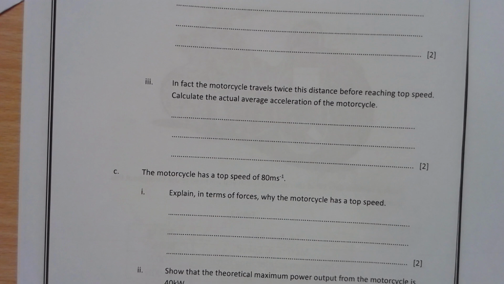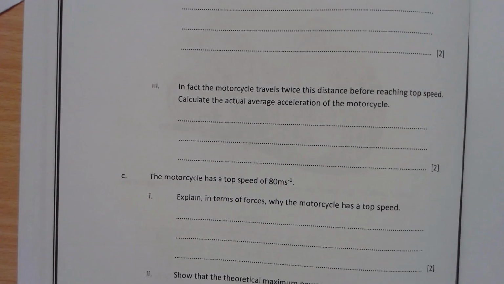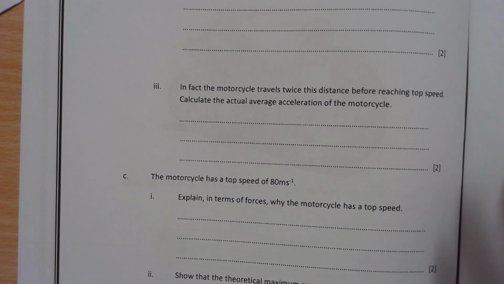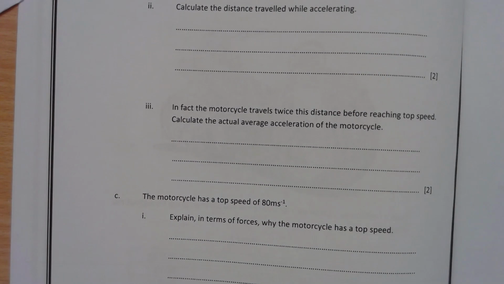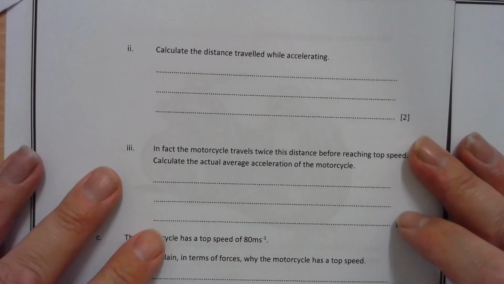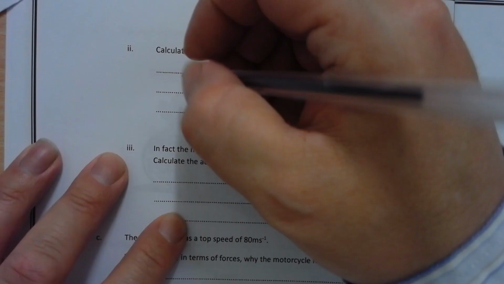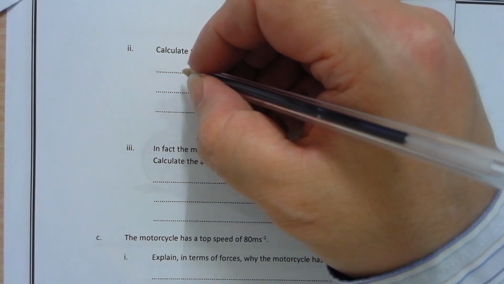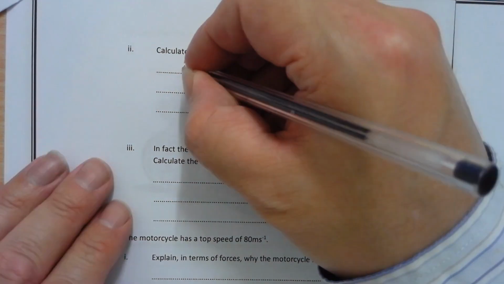The next part of the question is to do with calculating the distance travelled while accelerating. So we're still playing with SUVAT equations. Let's just go off the camera a little bit there. There we are. Calculate the distance travelled while accelerating. Well, you could use a variety of different things. Use v squared equals u squared plus 2as. For the sake of argument, I'm going to use s equals ut plus a half at squared.